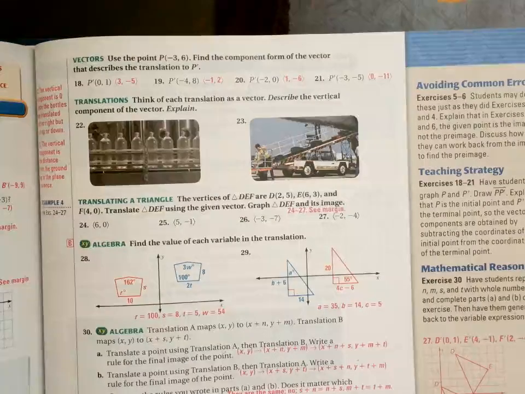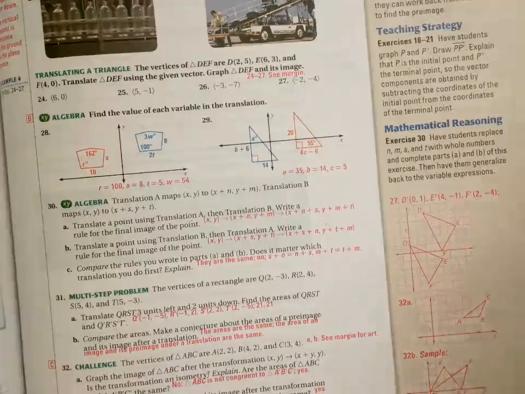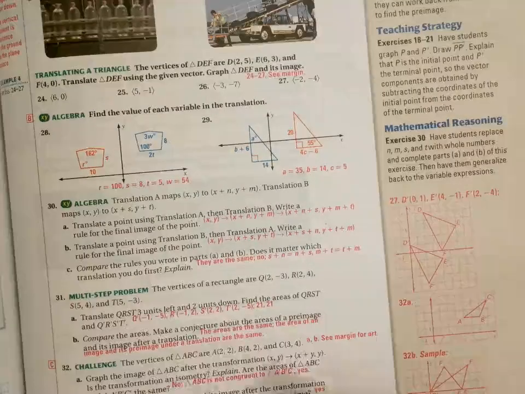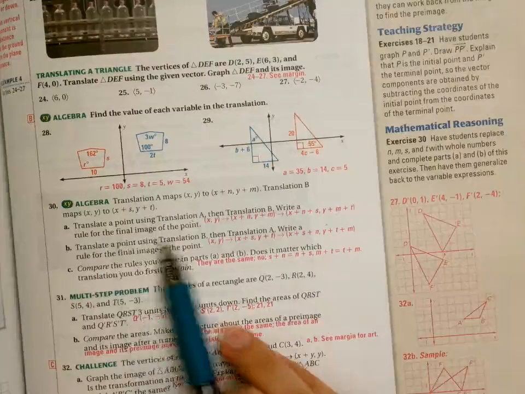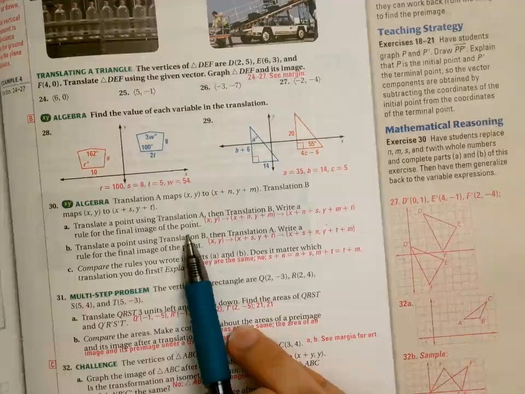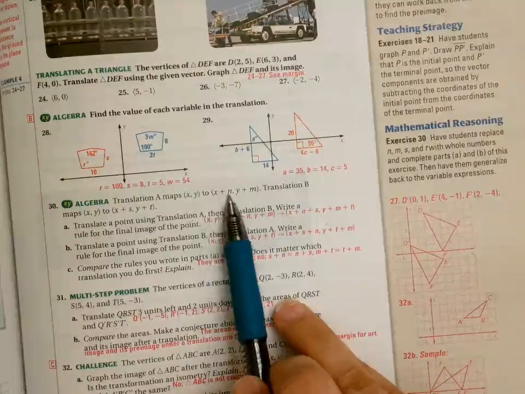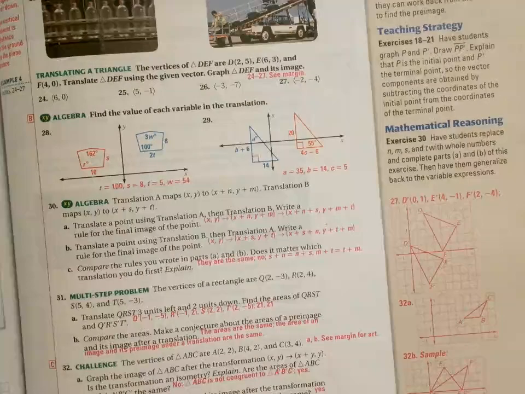Our next request is number 30. Translation A maps (x, y) to (x + n, y + m). The translation B maps (x, y) to (x + s, y + t). Translate a point using translation A, then translation B. Write a rule for the final image. Okay. So my (x, y), first I'm doing this, then I'm doing this. So I'm really going to have (x + n + s, y + m + t), because I'm going to do both of these.